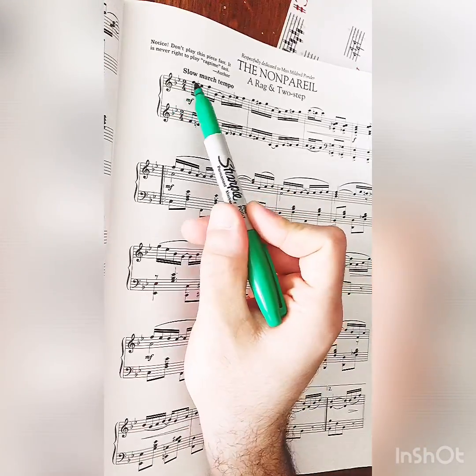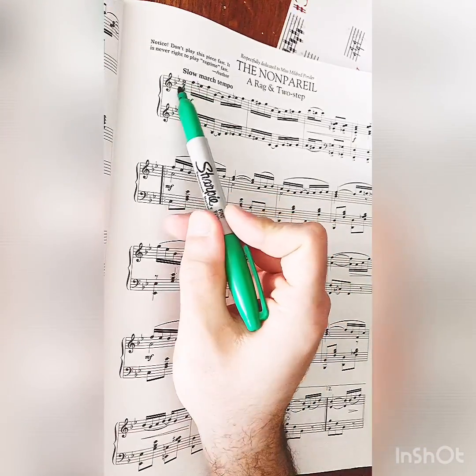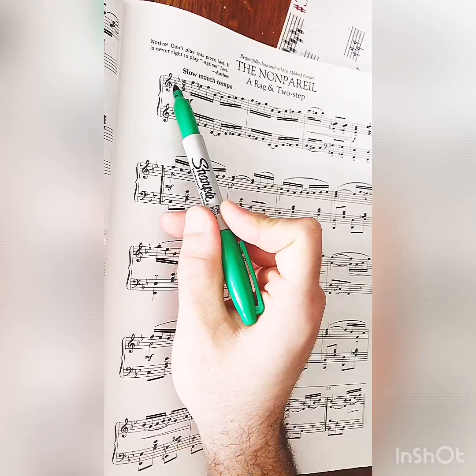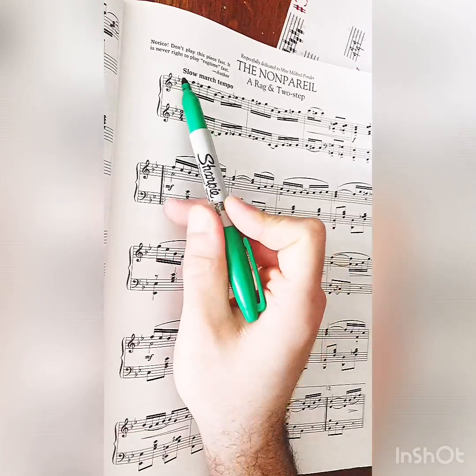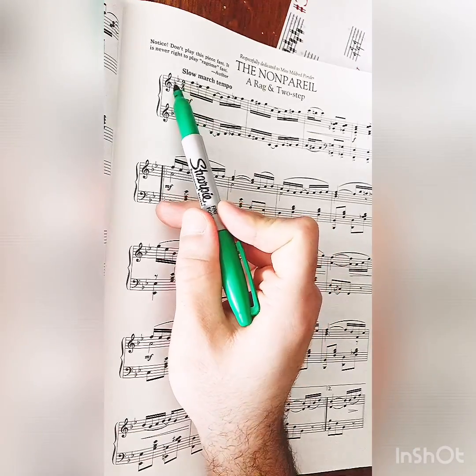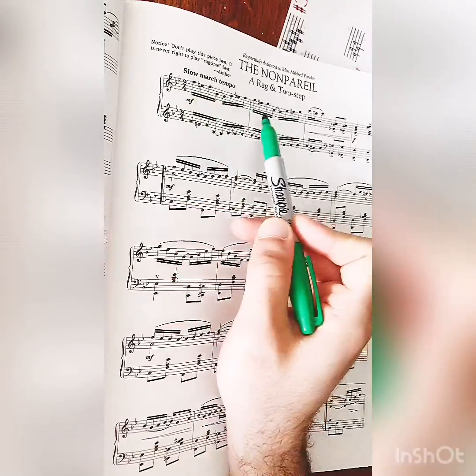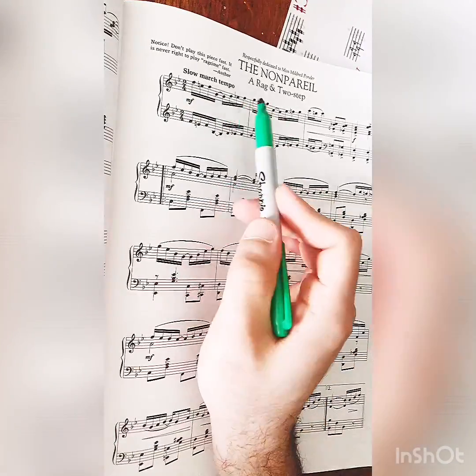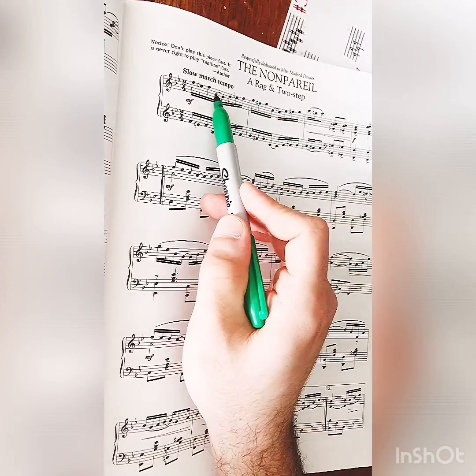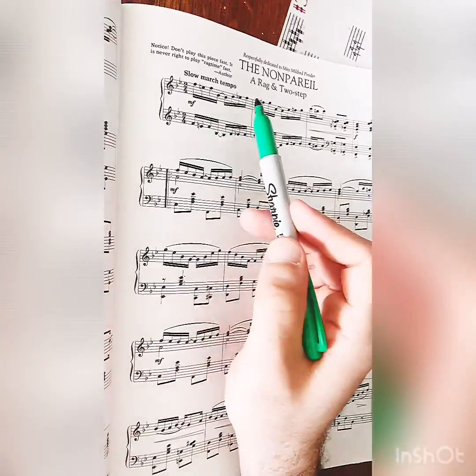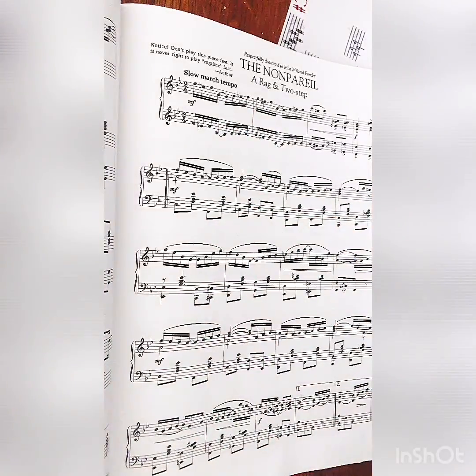So what that's telling you is that any E or B that you see in this piece, you will automatically lower a half step and play an E flat or a B flat. So any one you see. So if you see this B, for example, that's going to be a B flat. If you see an E, it's going to be an E flat.